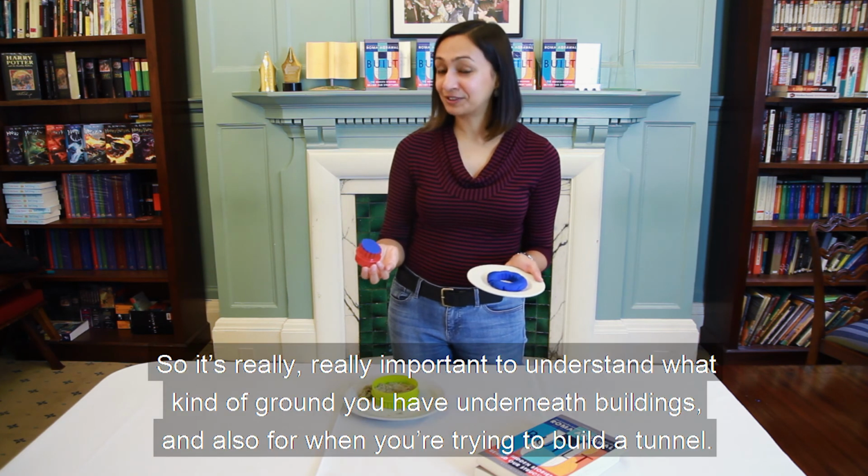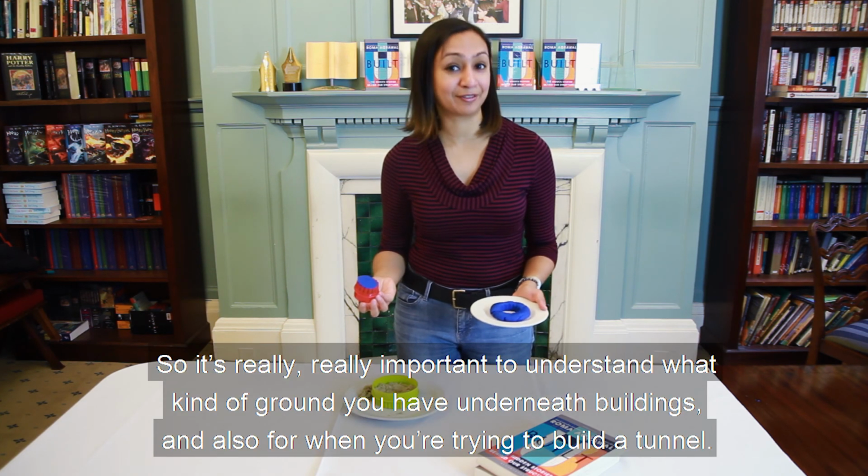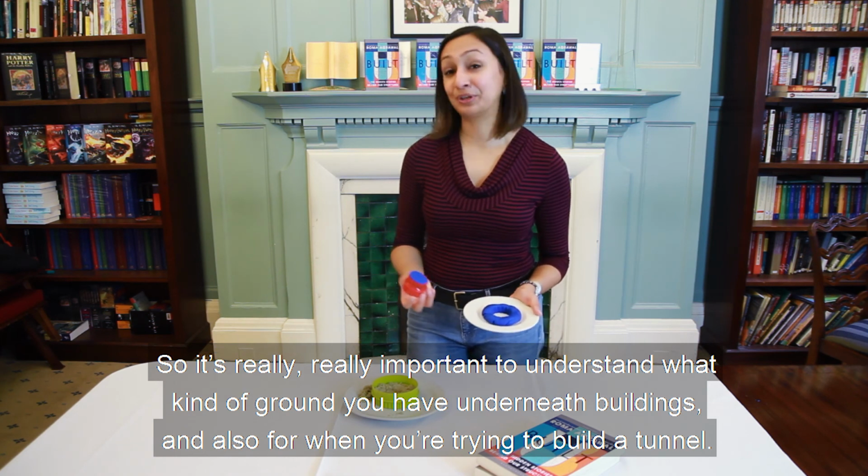So it's really, really important to understand what kind of ground you have underneath buildings and also for when you're trying to build a tunnel.